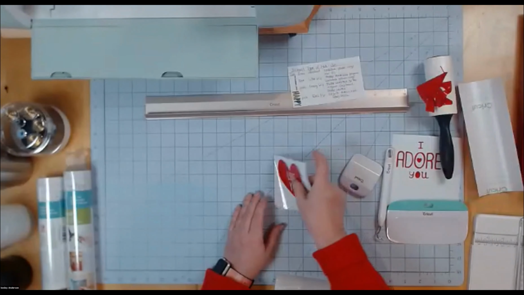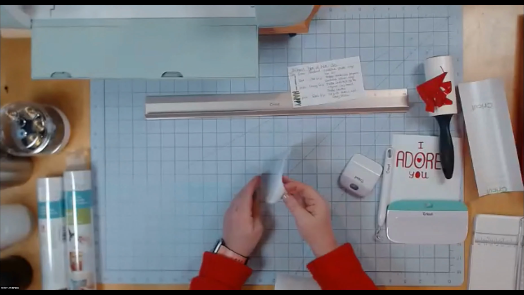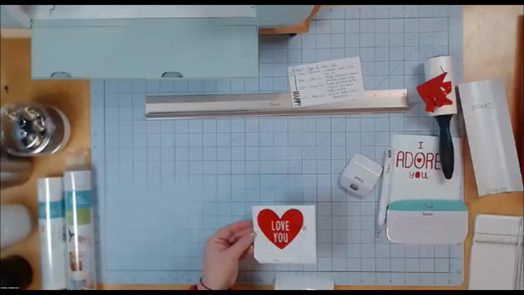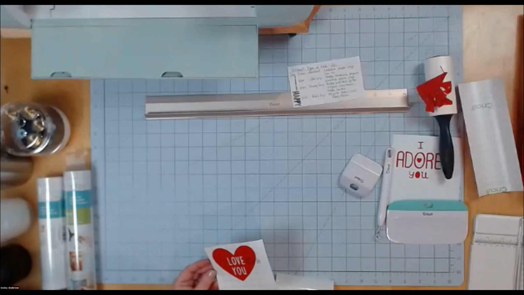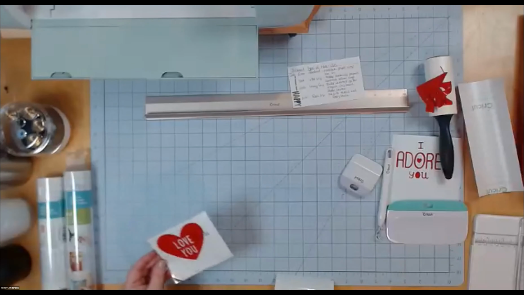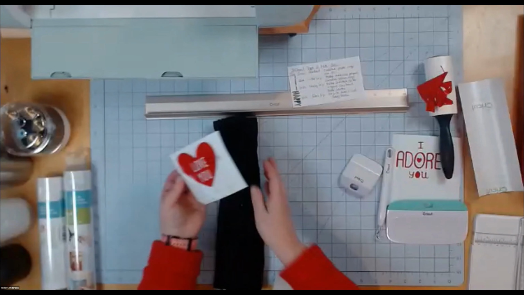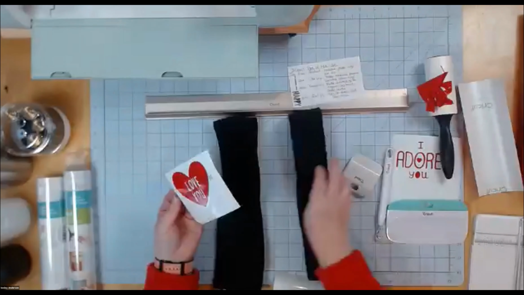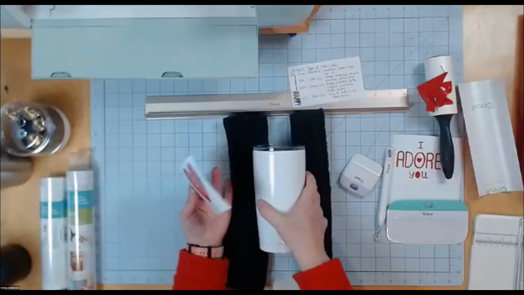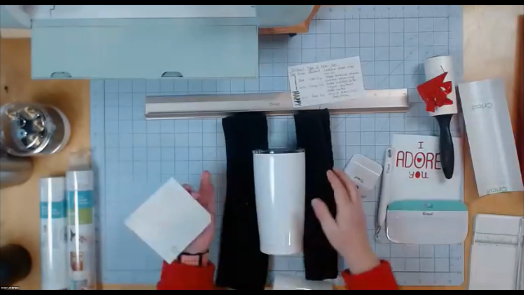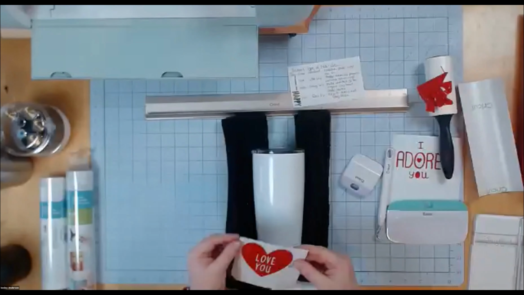Okay, so I have cut my image out, I have it on my transfer tape, and I am ready to apply it to my mug, my tumbler. Now, one thing you can do is use your lint roller to hold your tumbler in place, or your object in place. I use just face cloths that are rolled up, and I keep these in my craft area so that I can just put my tumbler there and it's not going to roll around on me when I'm using it.